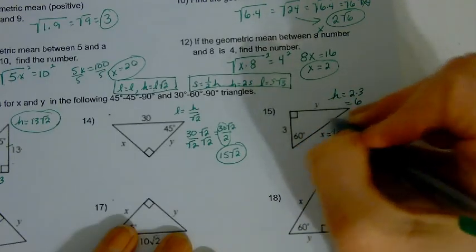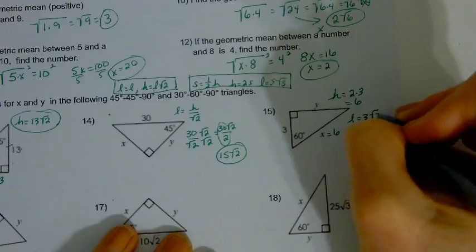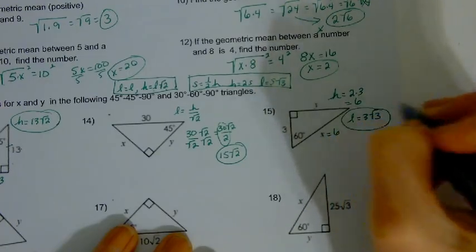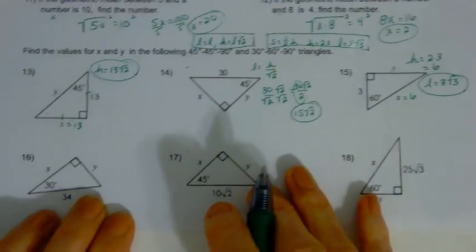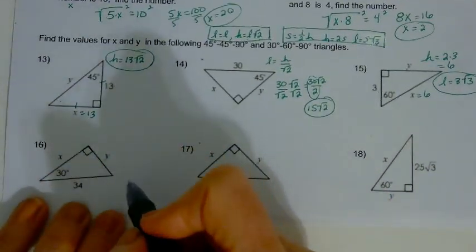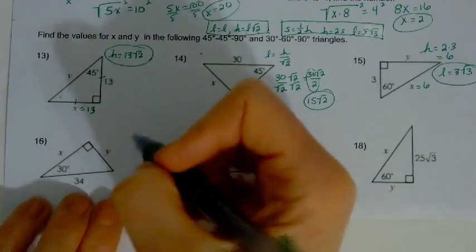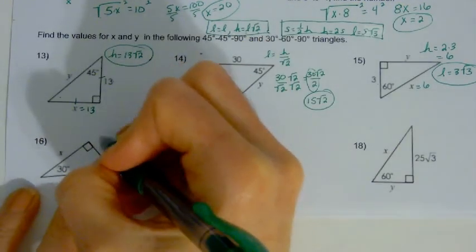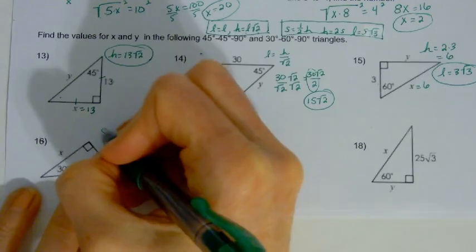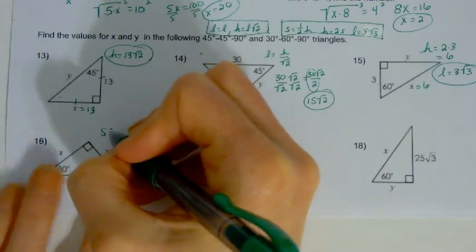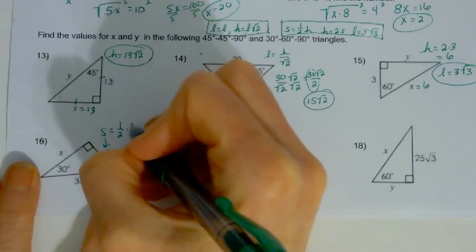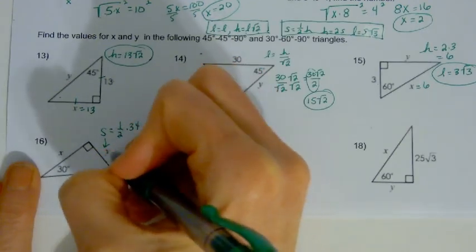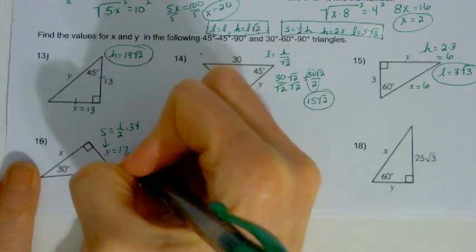Number 16 is a 30, 60, 90 again. This time we're given the hypotenuse. So if the hypotenuse is 34, then the short side, you always want to find the short side first. The short side here is equal to half of that. So we take half of 34, so y equals 17. And then if we want to find the long side, you take that short side and you multiply it by rad 3. And we're done.